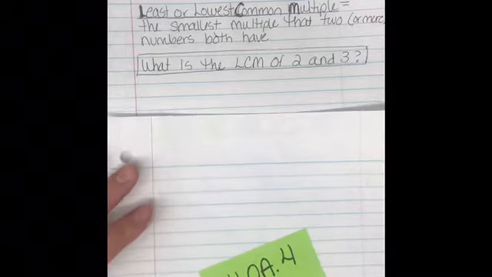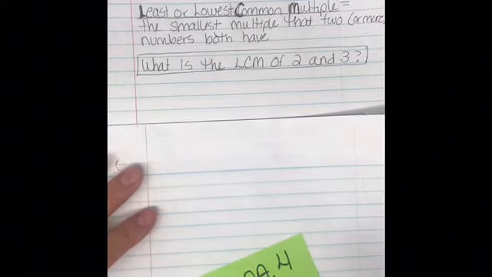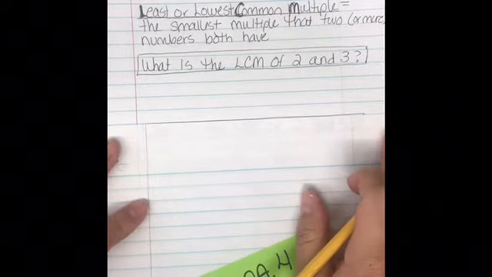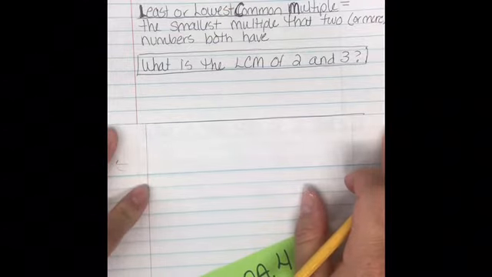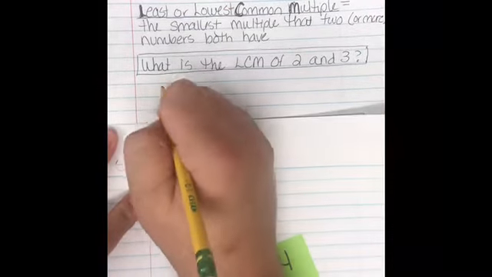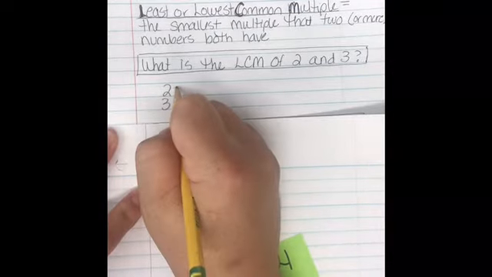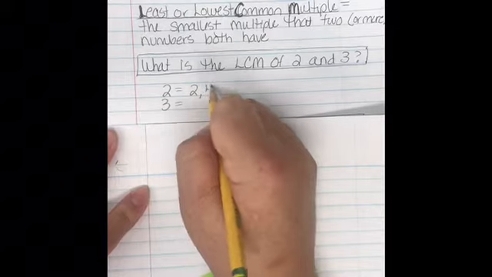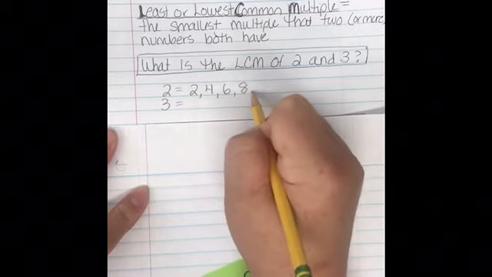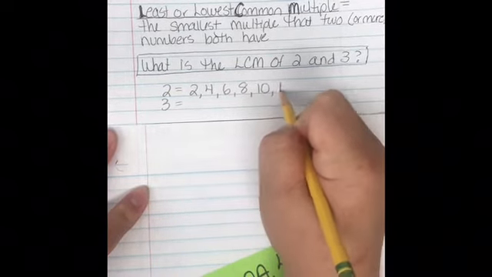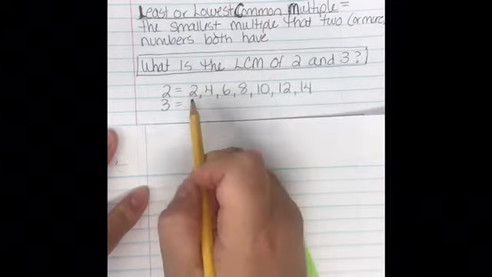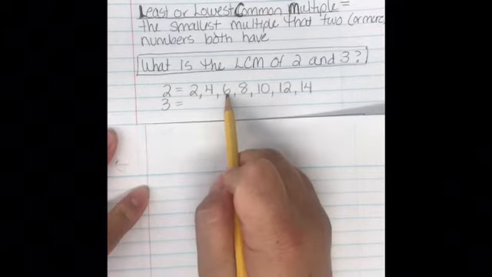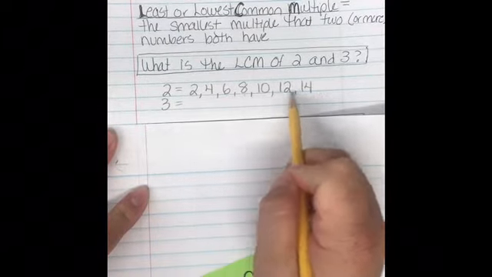So the first example we're going to do is what is the LCM, or least common multiple, of 2 and 3? When you have a question like that, the best way to handle it is to pull the numbers out of the word problem and start to list their multiples. I'm going to list the first few multiples of 2: 2 times 1, 2 times 2, 2 times 3, 2 times 4, and so forth.